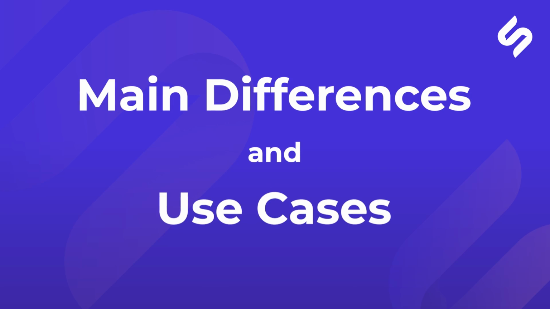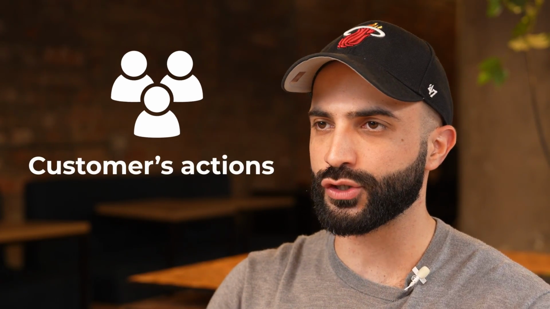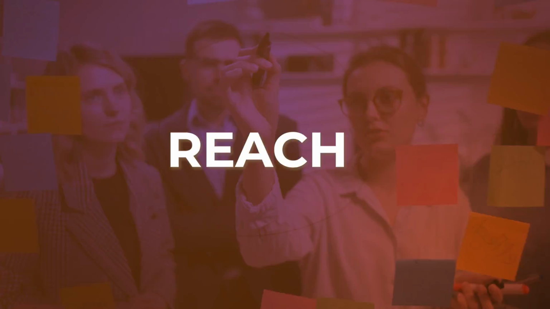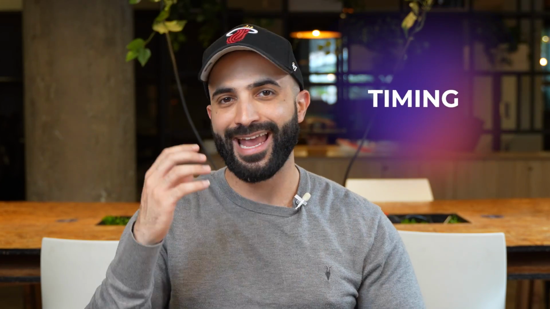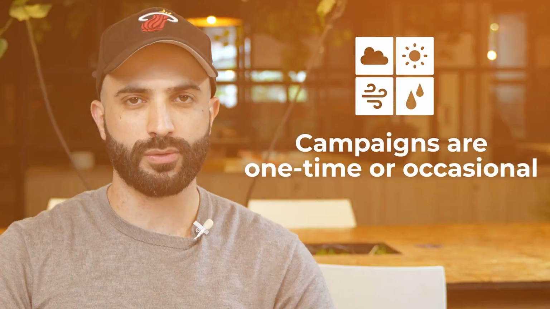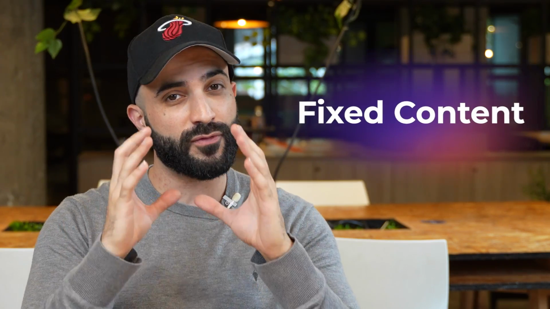Let's dive in deeper. First, let's look at their main differences and use cases. Triggered versus scheduled. As we said earlier, flows automatically trigger based on your customer's actions, while campaigns are manually scheduled. Reach. Flows target specific groups of clients, whereas campaigns are broader and offer more control over timing and recipients. Frequency. Flows run continuously, whereas campaigns are one-time or occasional. Content. Flows adapt content dynamically, whereas campaigns use fixed content.